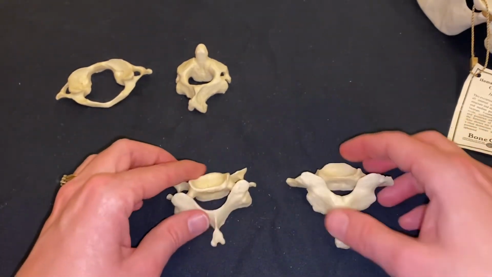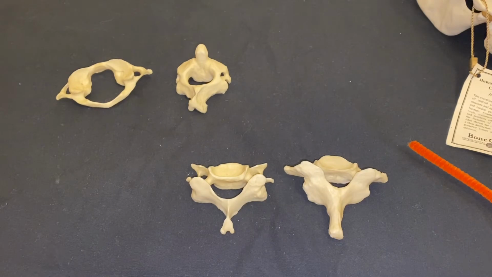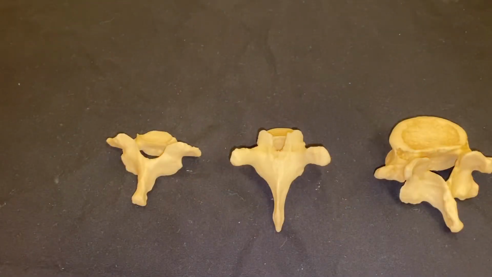So hopefully you can see by looking at the different vertebrae, whether it's cervical, thoracic, or lumbar, they have many of the same features, but then there are a couple unique or distinct features when you look at the different vertebrae in those different groupings. This video is going to focus in on the thoracic vertebrae.